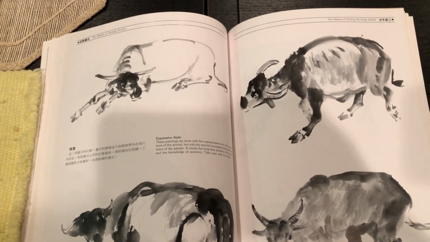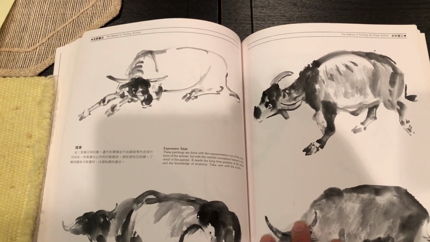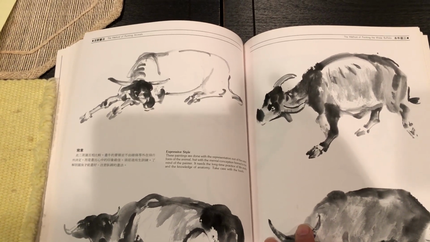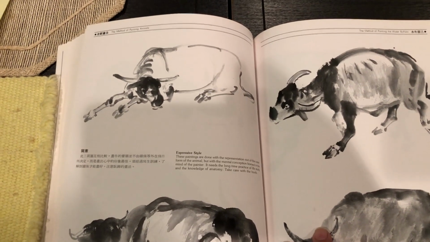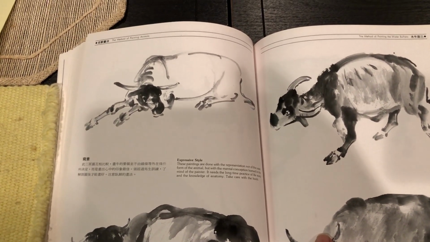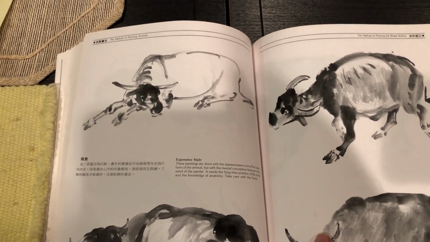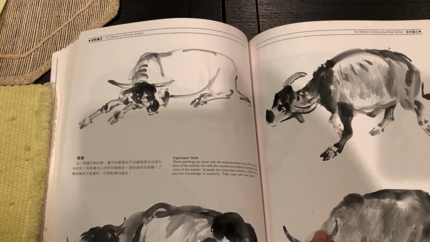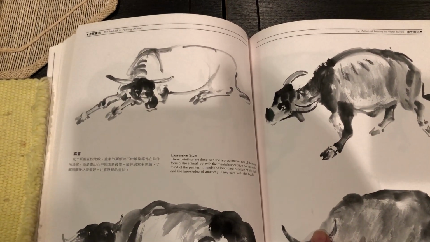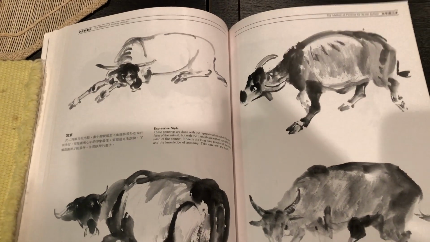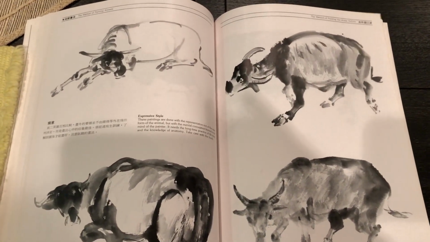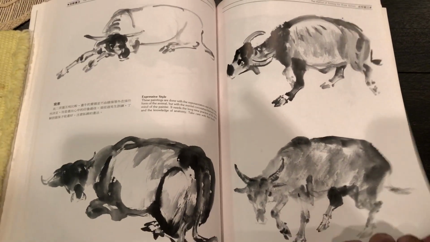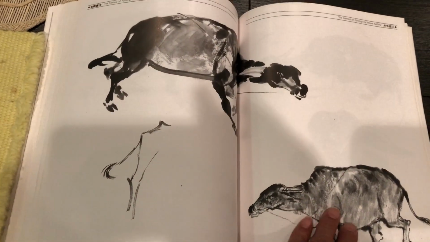What he calls the more expressive style. So not done, again, he says, the paintings are done with the representation, not of the outer form of the animal, but the mental conception born in the mind of the painter. So that is kind of like, by definition, what that Shei style is, which is like depicting the idea of the animal.